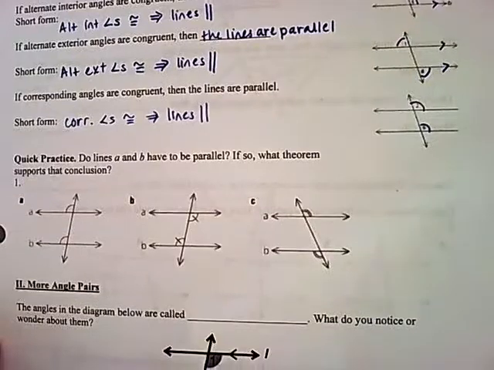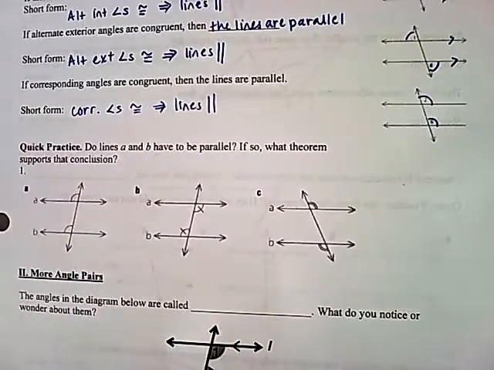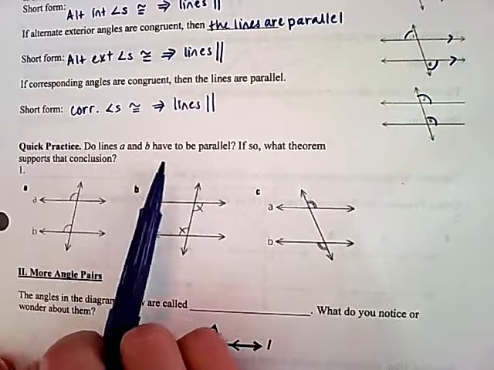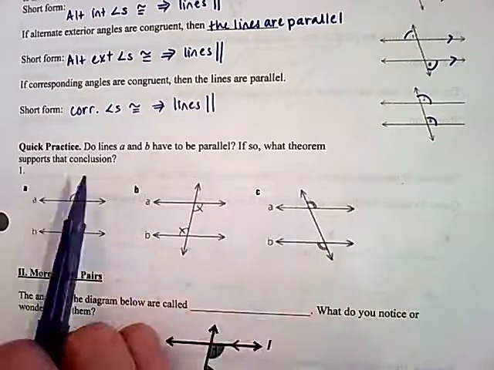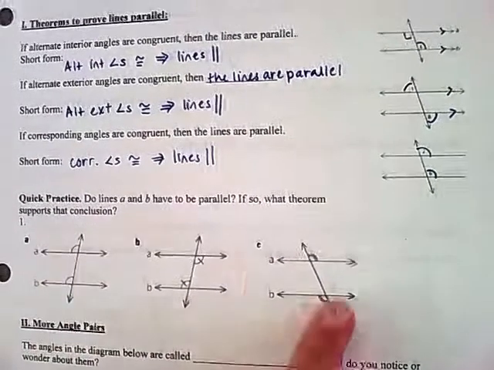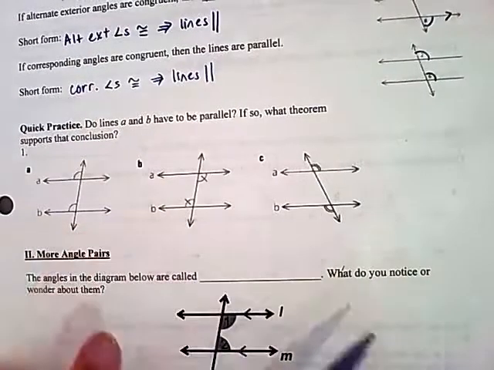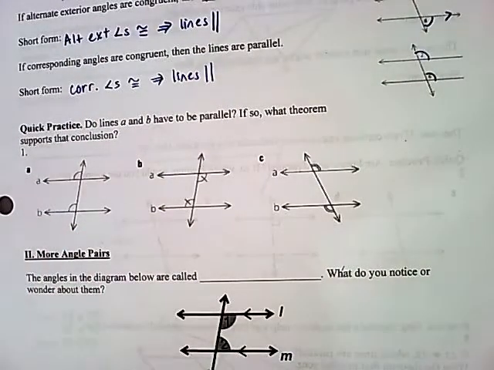This is a quick practice. If you read it, it says, do lines A and B have to be parallel? If so, which theorem supports your conclusion? The idea is you're trying to match each of these pictures to one of these theorems. If you think the theorem applies, you write the short form of that theorem underneath the letter.